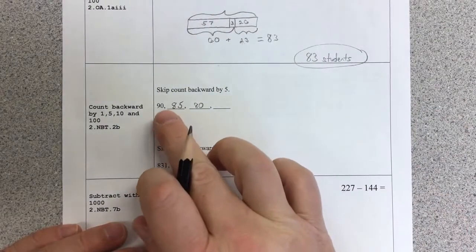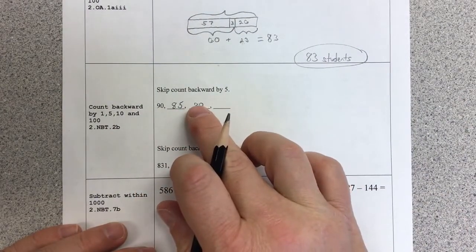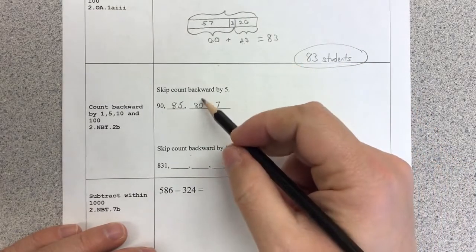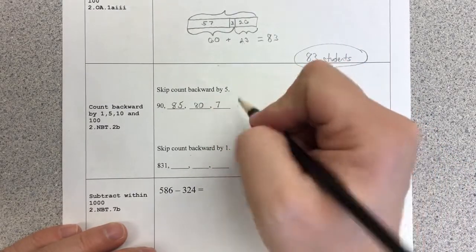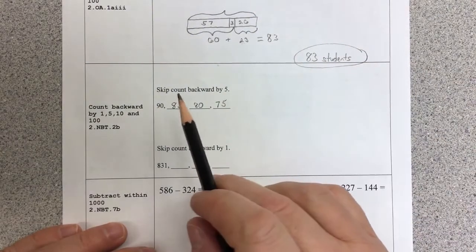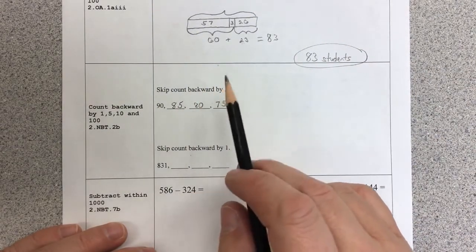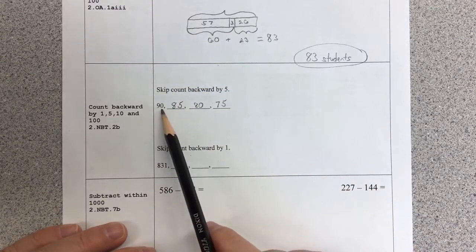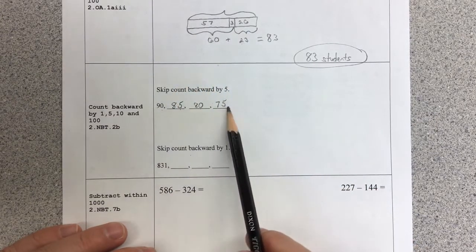And now I'm doing the same thing I did before. Take a 10, so I have 7 tens. Take 5 ones from that 10 ones, and I have 5 ones. So 90, 85, 80, 75. So notice when I'm skip counting backward by 5, I'm alternating between 0 ones and 5 ones, 0 ones and 5 ones.